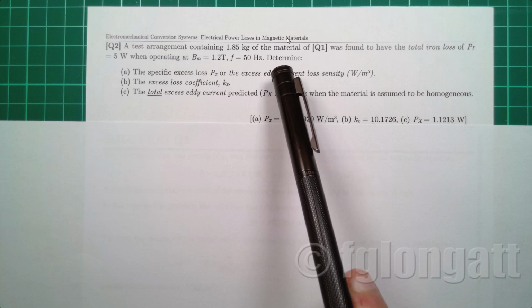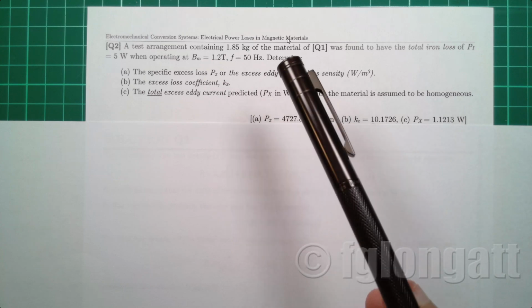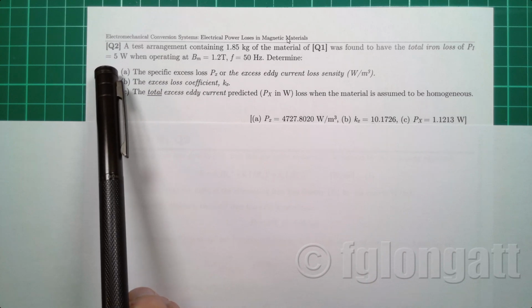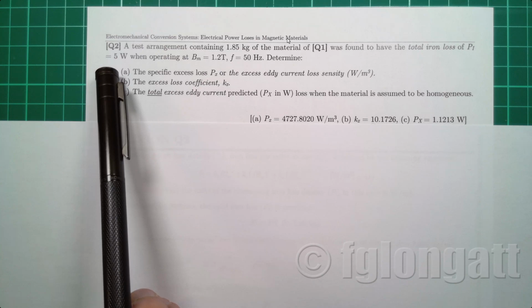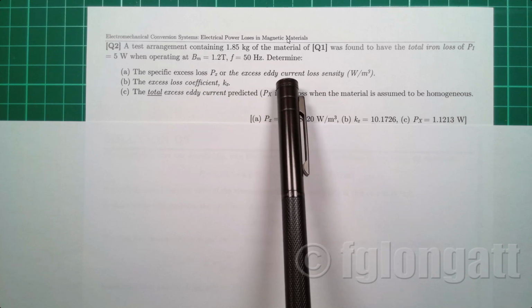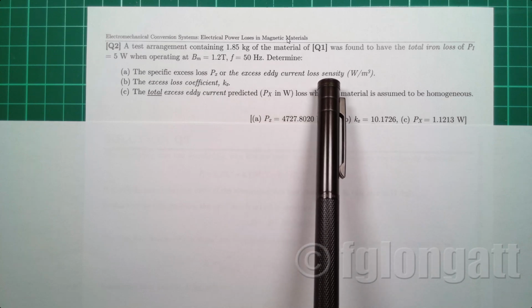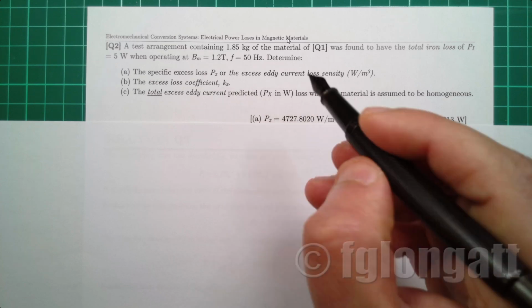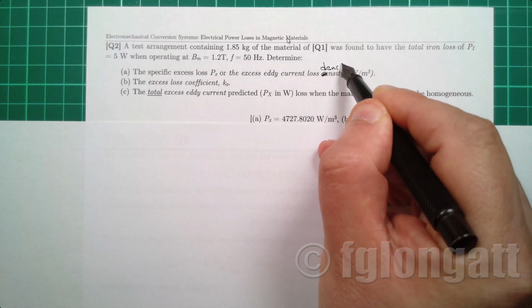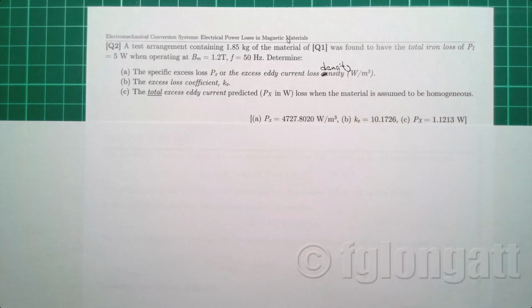So there are 3 very basic questions over here. The first one is to determine the specific excess loss, Px, also known as the excess eddy current loss density, and here must be the word density, and in this case watt per cubic meter.